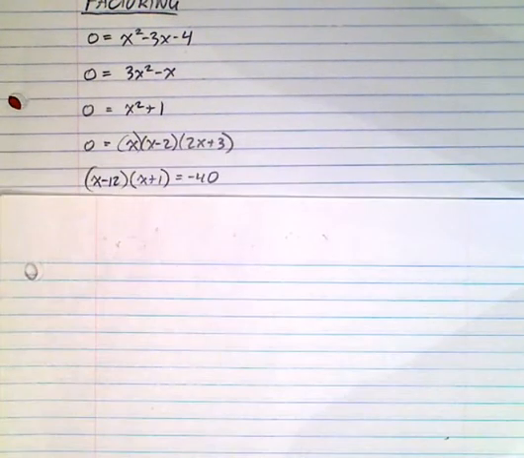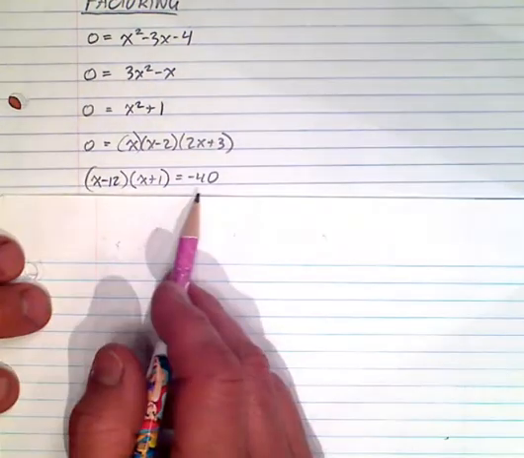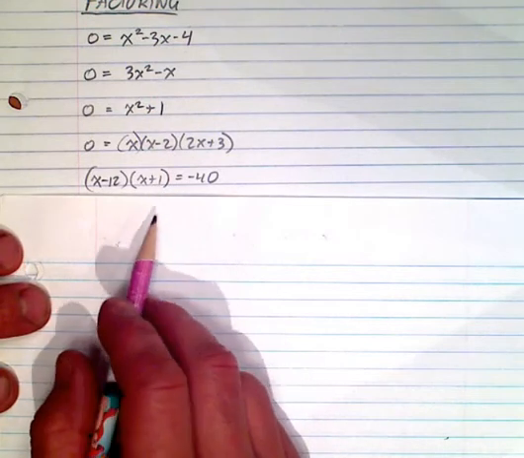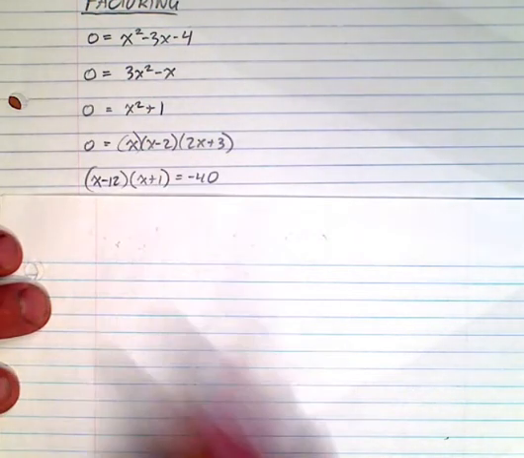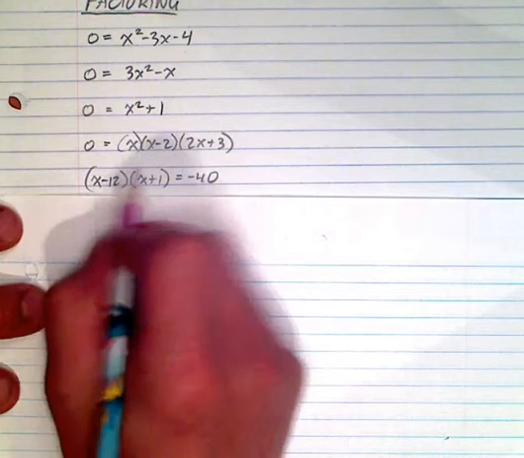Well, let's look at this one. In this case, it's not equal to 0. So what are you going to do? Well, you've got to make it equal to 0. In order to make it equal to 0, you've got to FOIL it out first.